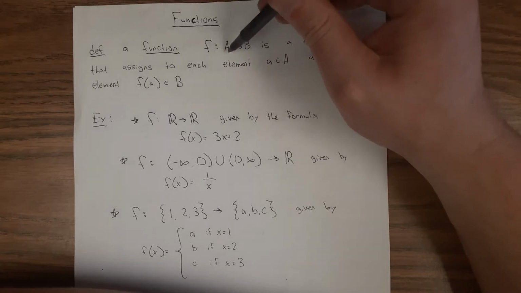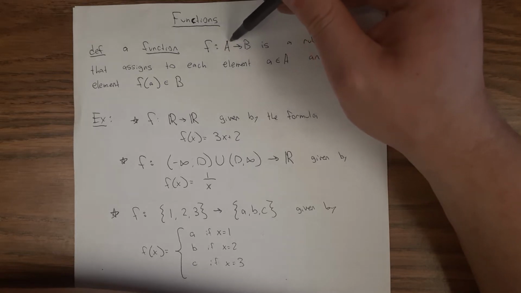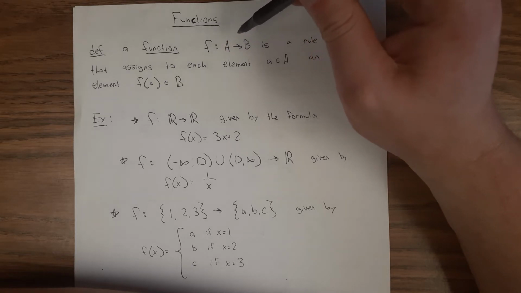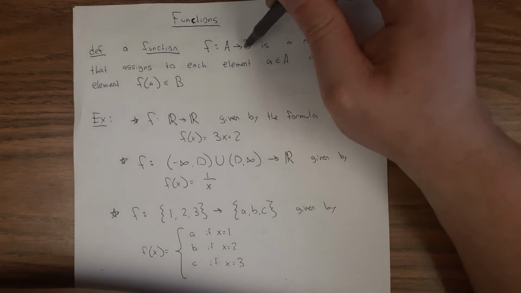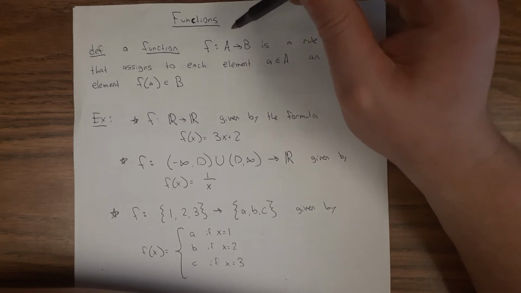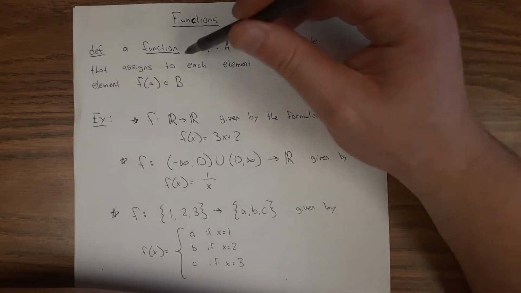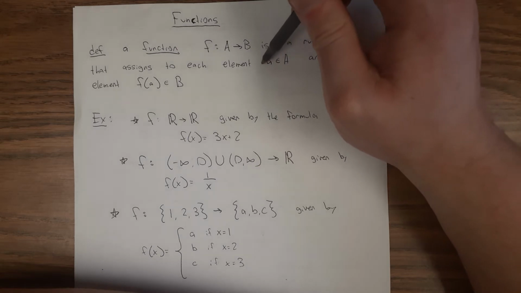This means that there's a set A, and this is called the domain of f. And there's another set B that's, well, this is called the codomain, but we won't really talk too much about that. And what this is, it's a rule that assigns to each element of the domain.